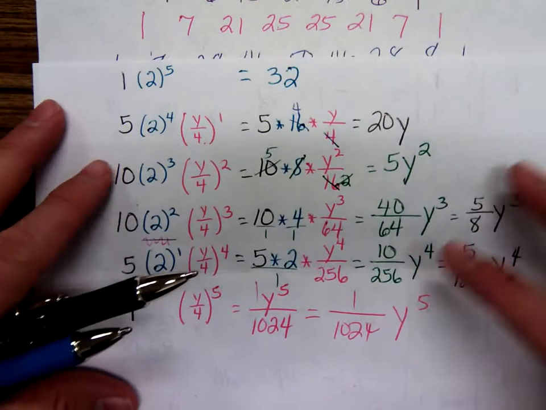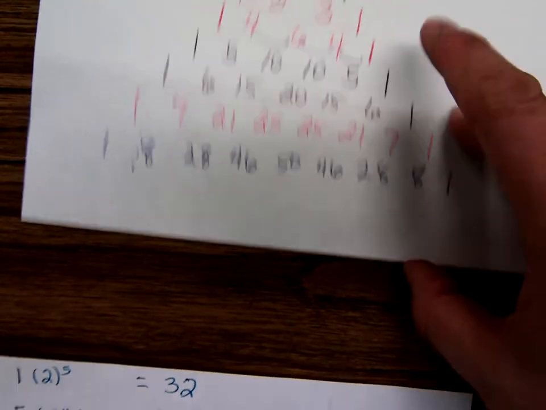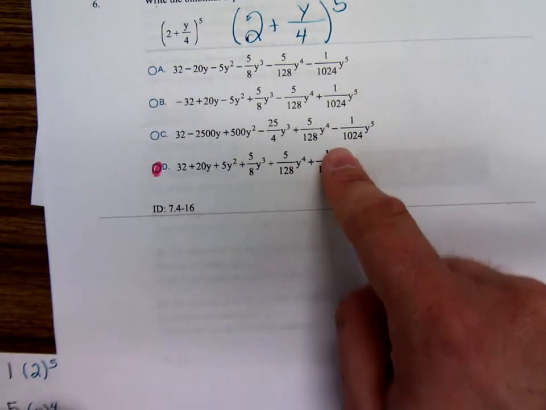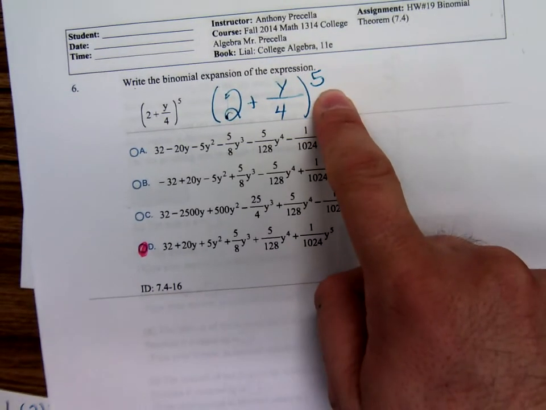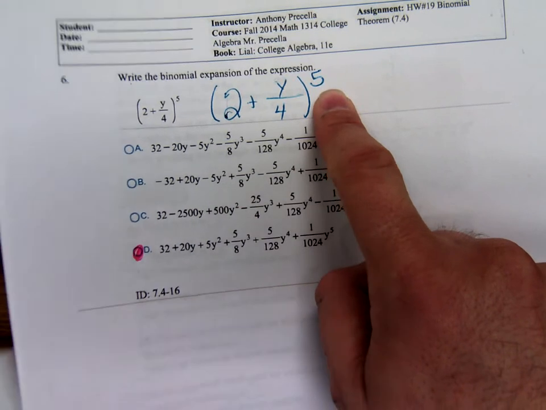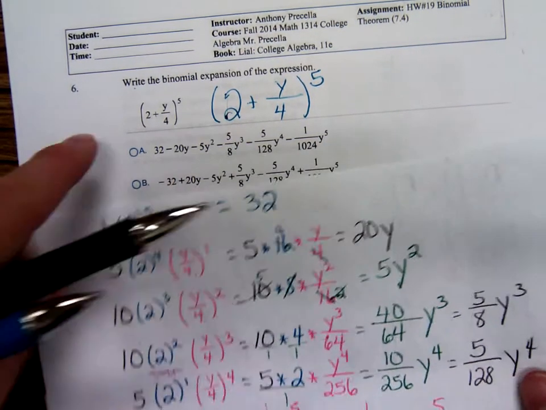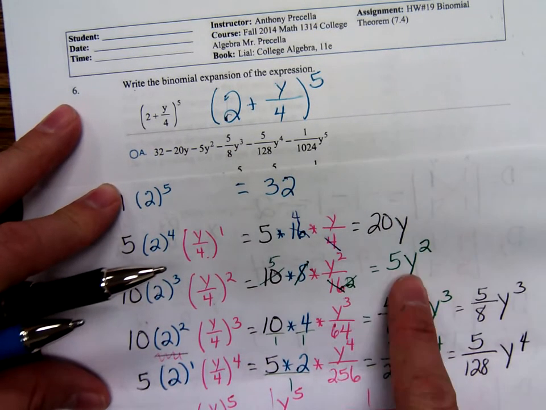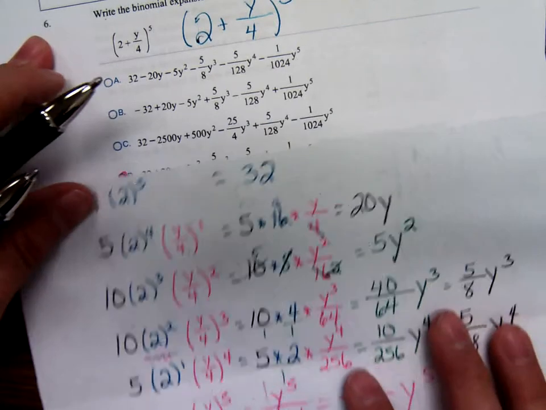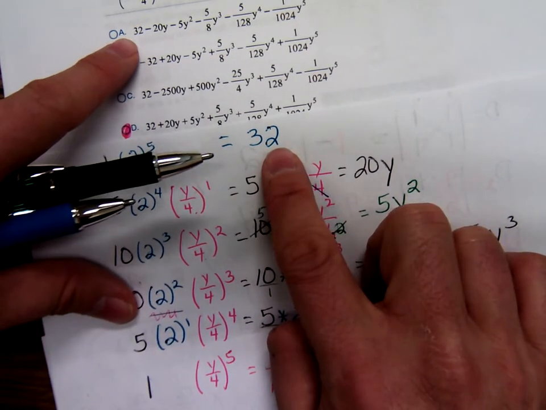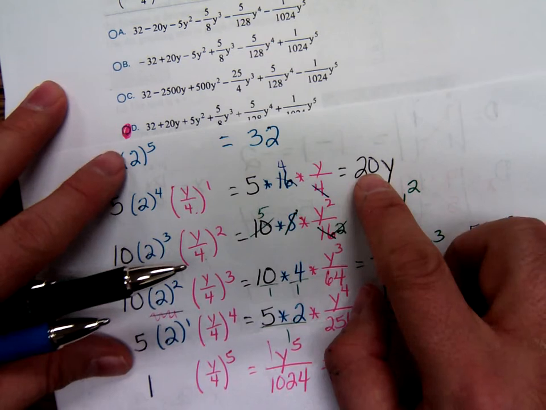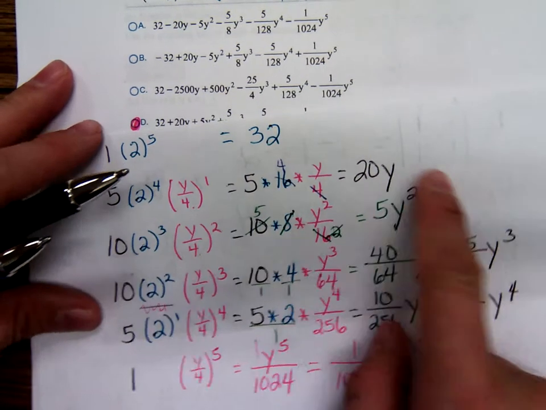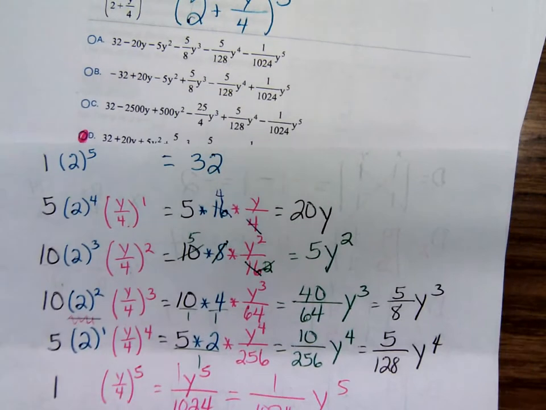This is a nice shortcut, because can you imagine if you were actually going to write these 5 out and start foiling, it'd take you a while. And if it's multiple choice, you can decide after just a few tries. If we need 32 and a plus 20y, at that point you knew D. But I worked out all of these just for illustration purposes, okay?